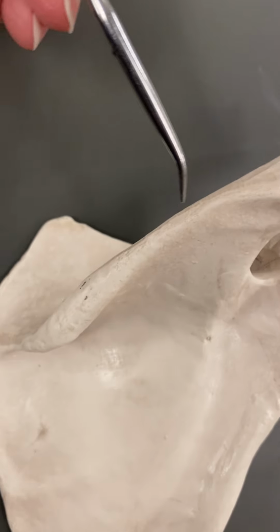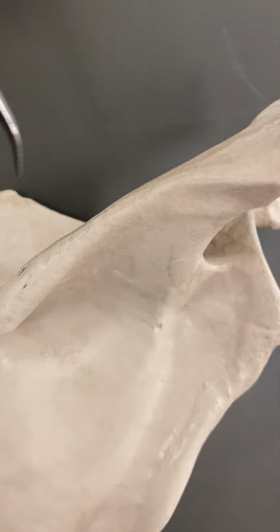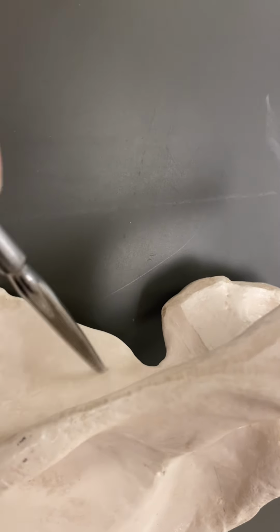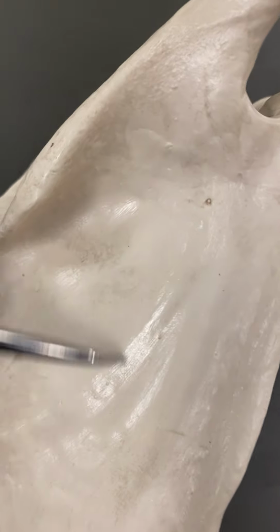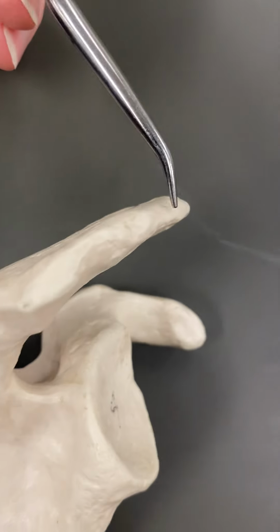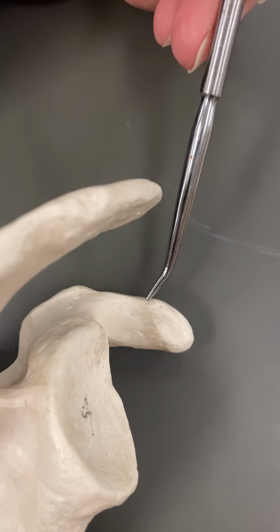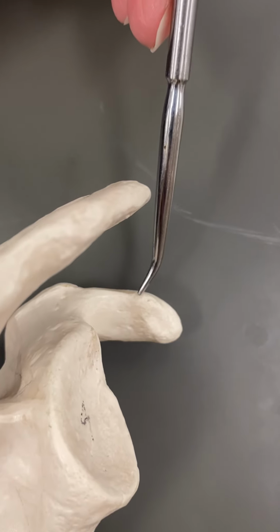This large structure on the posterior side, this is the spine of the scapula. Above the spine, so this little indentation here, this is the supraspinous fossa, and then below the spine is the infraspinous fossa. And then this large projection that comes off of the spine, this is the acromion process. And then here, this process here, which would be more anterior, and I'm going to flip this over in a minute so you can see it, but this would be the coracoid process.